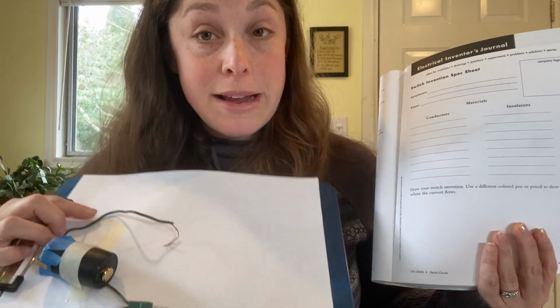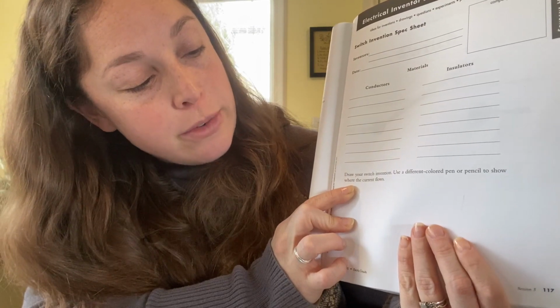You're going to also write any insulators that you used and that are part of the circuit already. Also, there's already some insulators in here. And then down here, it says, draw your switch invention. Use a different colored pen or pencil to show where the current flows. So this is where you draw what it looks like in real life. You don't use the schematic symbols for this part. If you use a paper clip, you actually draw the paper clip. So draw what it looks like in real life in nice detail.